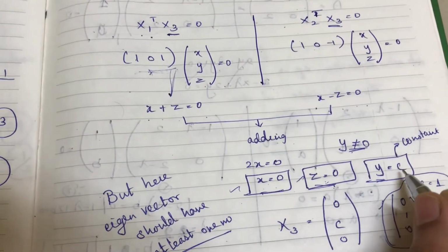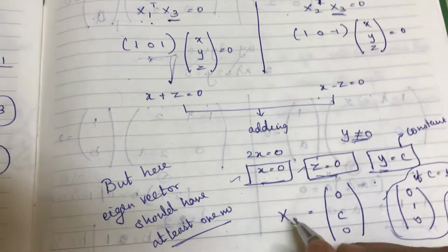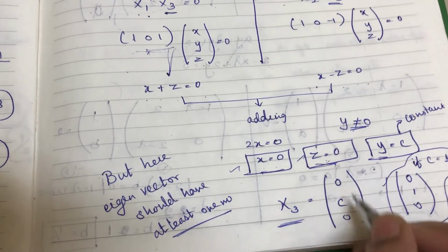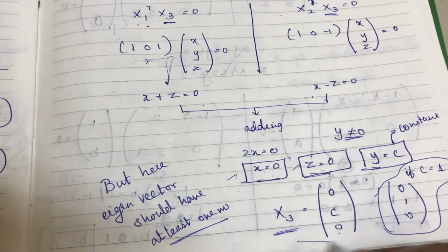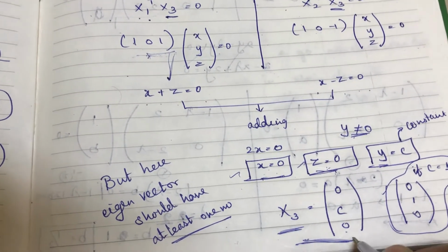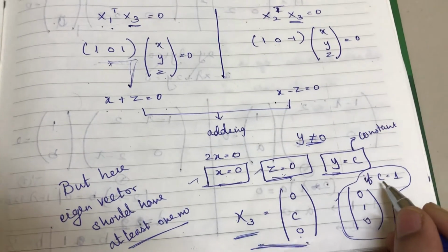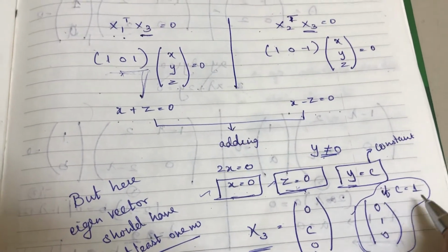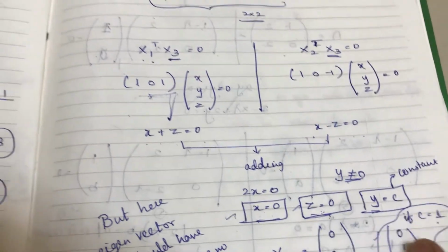So y I have substituted as constant c. So what is the third vector? 0, c, 0. This is the third vector, it's not an element, it's the third vector. We can substitute any value here. If I substitute 1, it means 0, 1, 0. That's it.